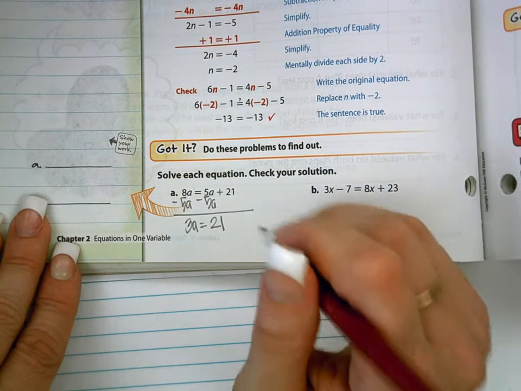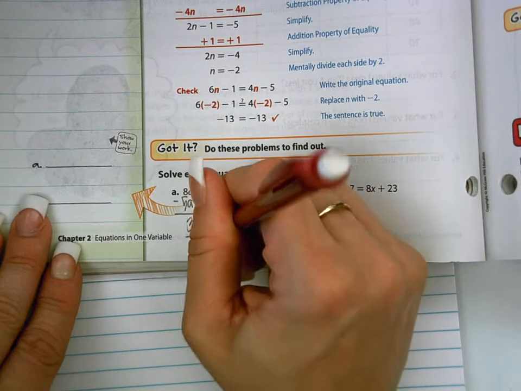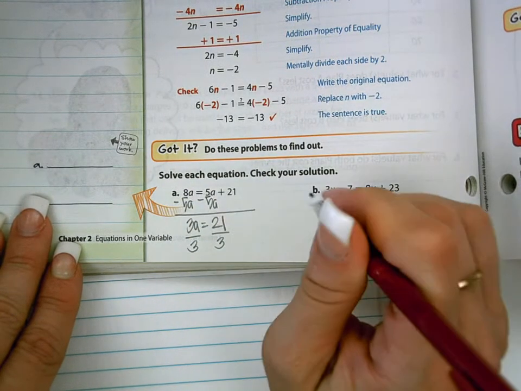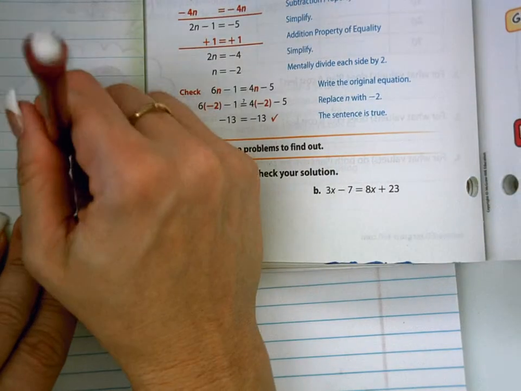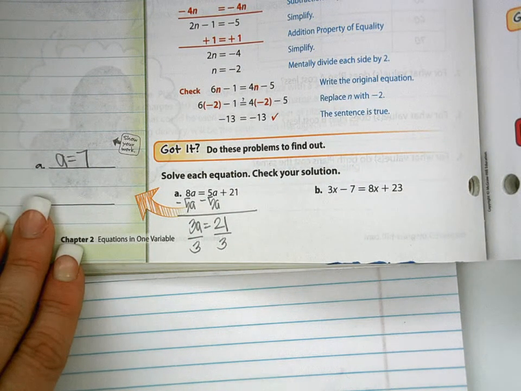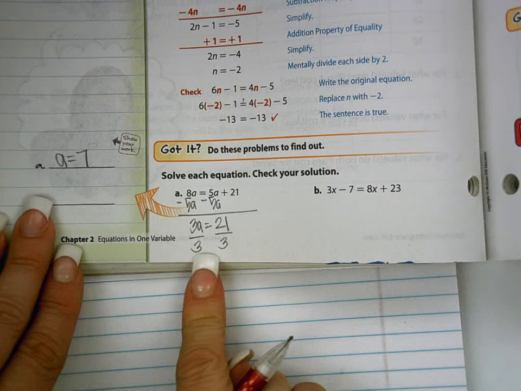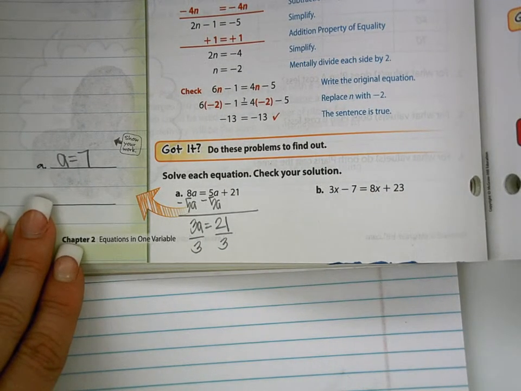And then how do you get A by itself? Divide. Divide both sides by what? By 3. So what's 21 divided by 3? 7. Okay. But yes, A equals 7. I think you divided by the 21 maybe. Yeah, you must have. Okay, so A equals 7. Good job.